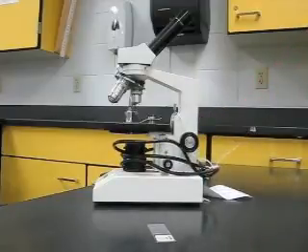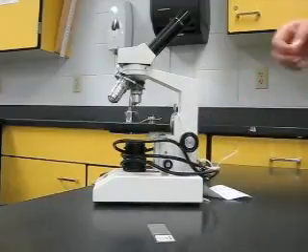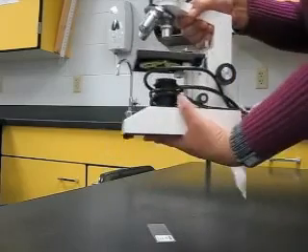When picking up the microscope, it's important to use two hands, one hand firmly on the arm of the microscope and your second on the base.